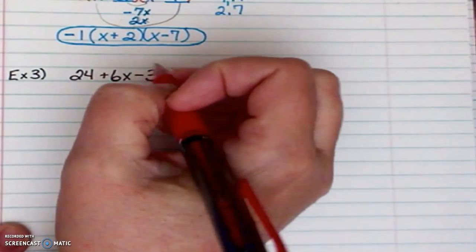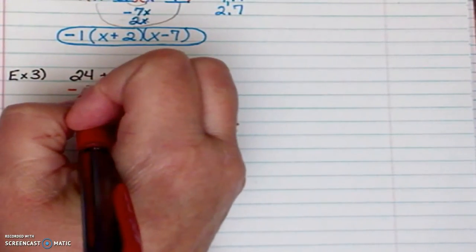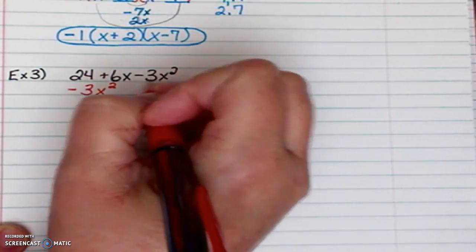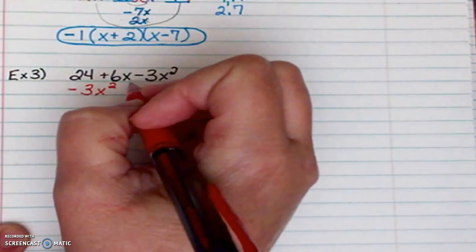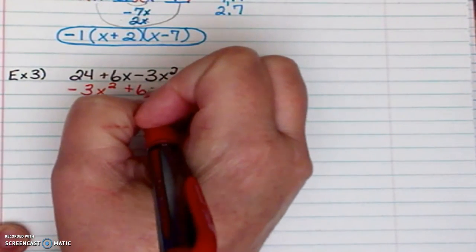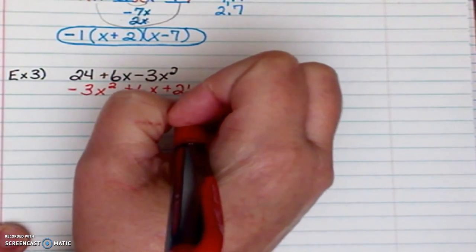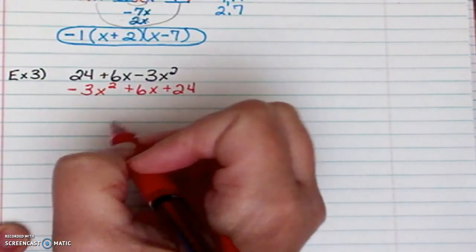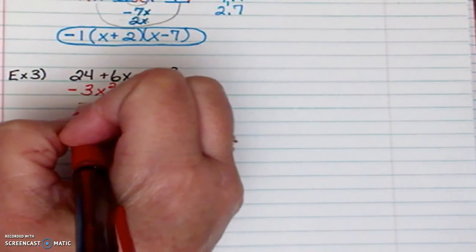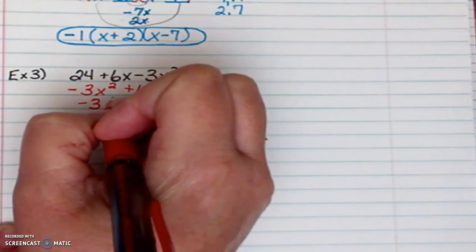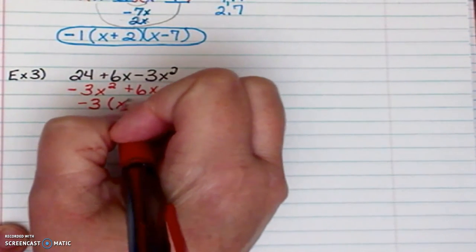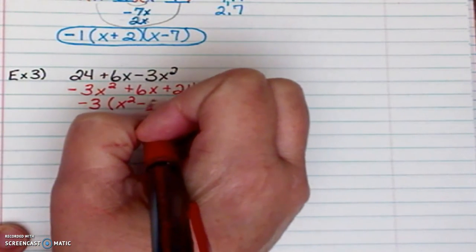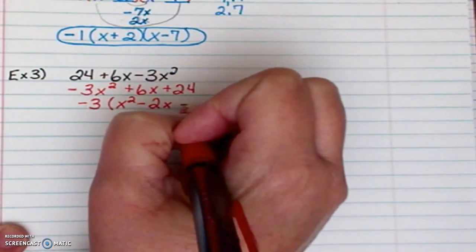So this next example, once again, the first thing, make sure they are in descending x exponents and make sure you take the sign that is associated with that term. So it's negative 3x squared plus 6x and then plus 24. We have a greatest common factor that we can factor out of each one of these terms. You can factor a 3 out. So if I factor out a negative 3, I get x squared. Don't forget I'm factoring out a negative, so that changes the sign. So it's negative 2x and negative 8.